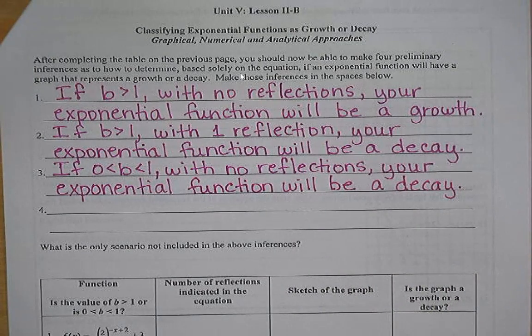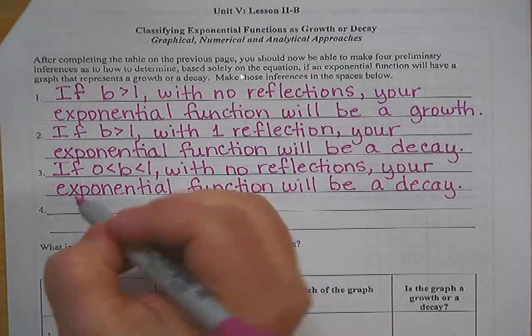But of course, if the B value is between 0 and 1 and you throw in a reflection, that will change it to a growth.